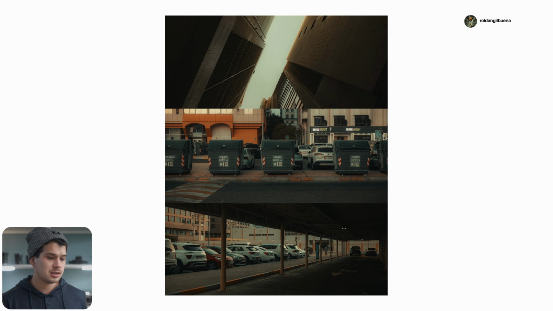Also, he's raising the blacks. Notice how the blacks, well, we're never going to see any pure black in his images as well. The blacks are raised up, so they're a bit grayish. So all of this, we're going to do it in the basic corrections in conjunction with the tone curve.